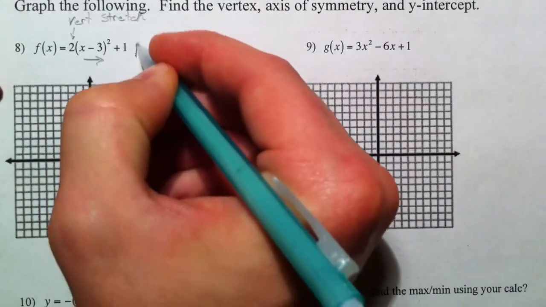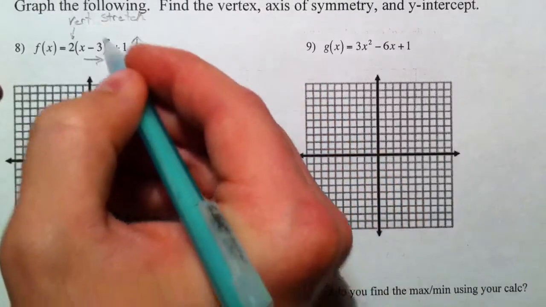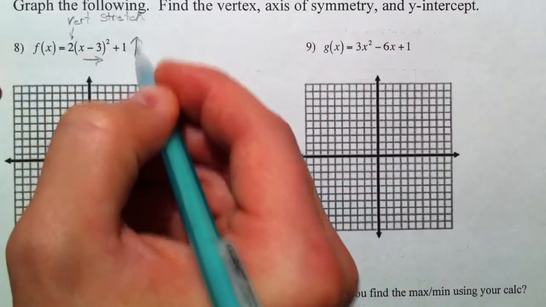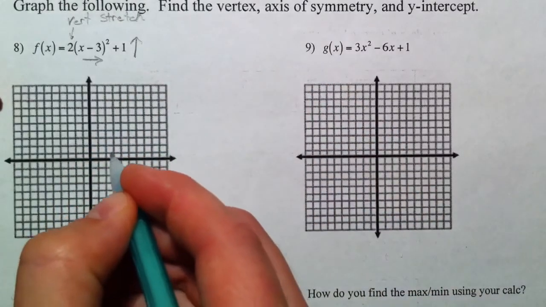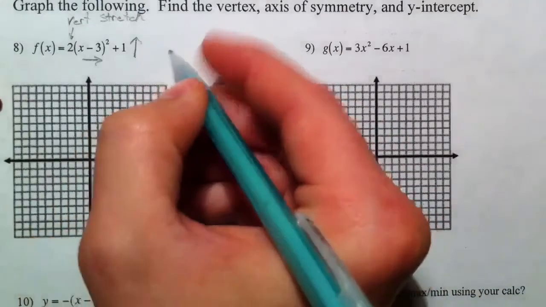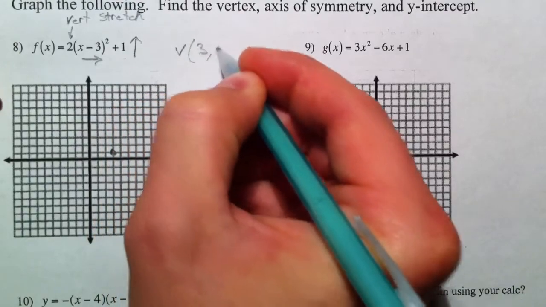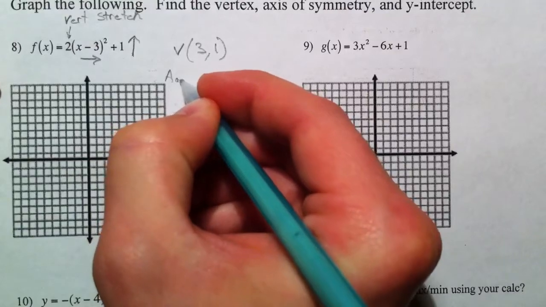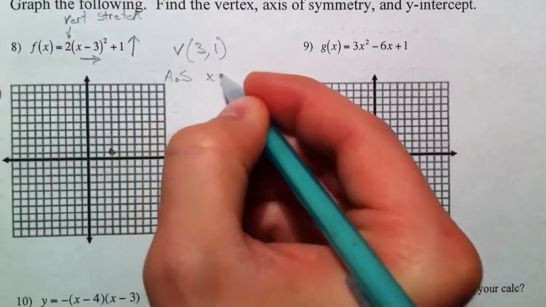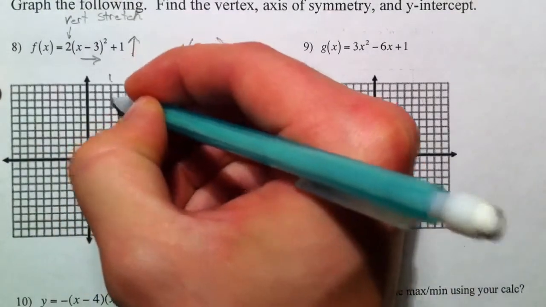Plus 1, not with the x, and it's also not with the y in this case, so it does everything up and down, exactly how we think about it. So left 3, up 1. Vertex 3, 1. Axis of symmetry, I'm going to say AOS, x equals 3. It's going right through the middle there.